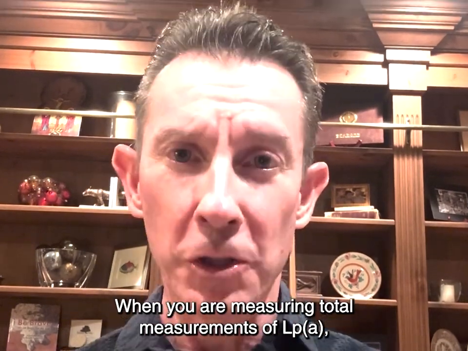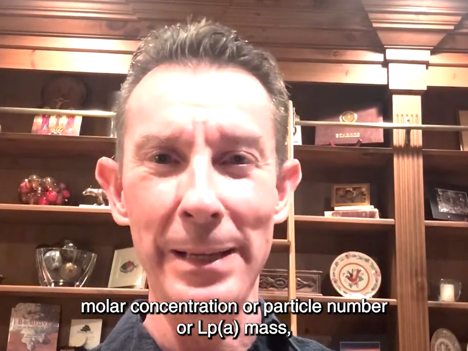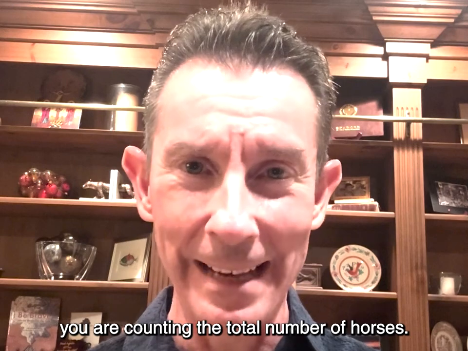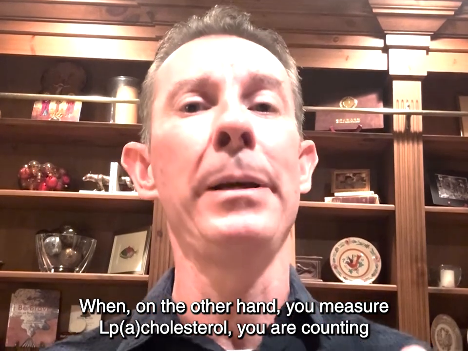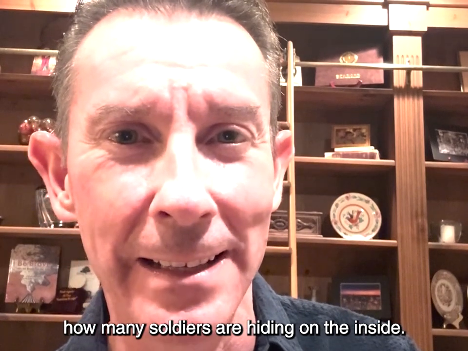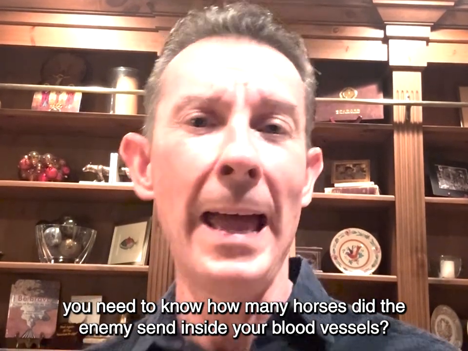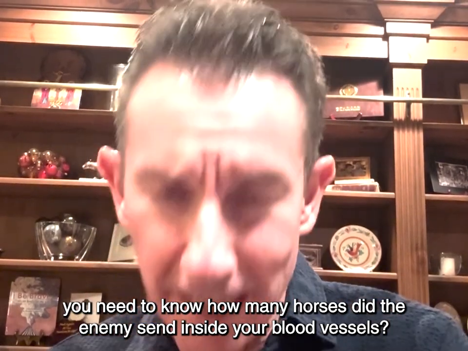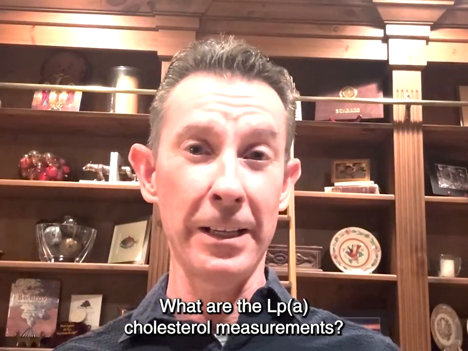When you are measuring total measurements of Lp(a), molar concentration or particle number or Lp(a) mass, you are counting the total number of horses. When, on the other hand, you measure Lp(a) cholesterol, you're counting how many soldiers are hiding on the inside. If you really need to know just how much danger you're in, you need to know how many horses the enemy sent inside your blood vessels, what are the total measurements of Lp(a), and you also need to know how many soldiers are hiding on the inside. What are the Lp(a) cholesterol measurements?